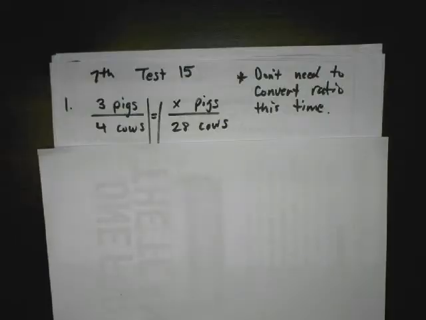7th grade math, test 15, study guide, problem number 1. The ratio of pigs to cows on a farm is 3 to 4. How many pigs are there if there are 28 cows? Now, we don't need to convert our ratio here because the question asks us pigs to cows, and the ratio given was also pigs to cows.